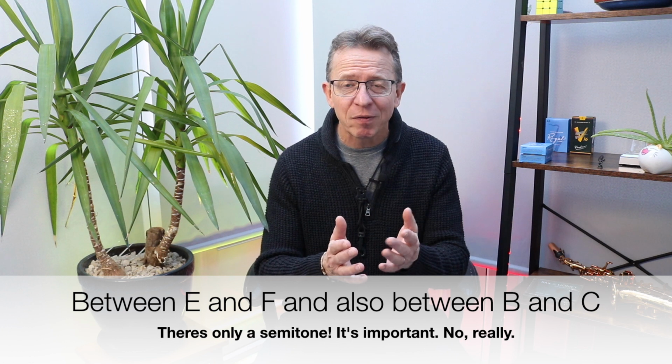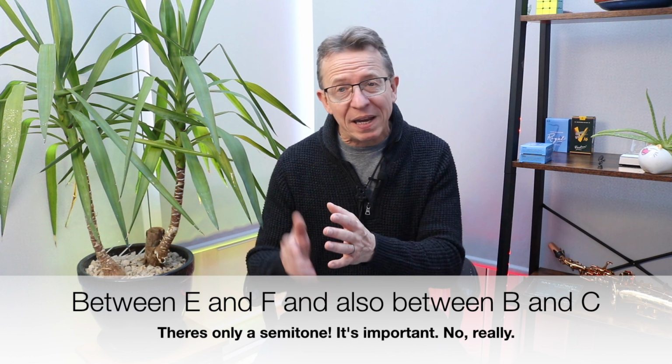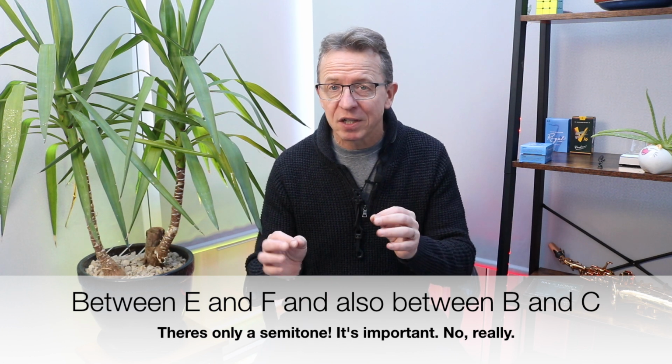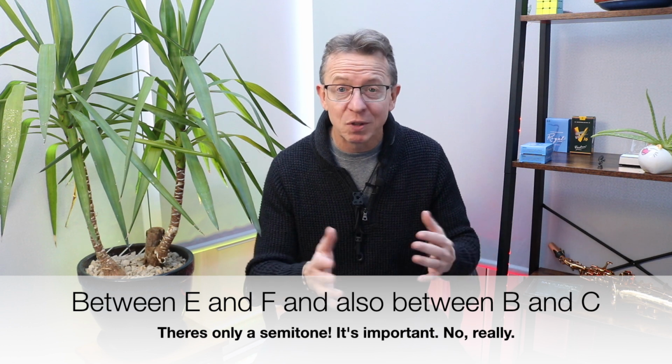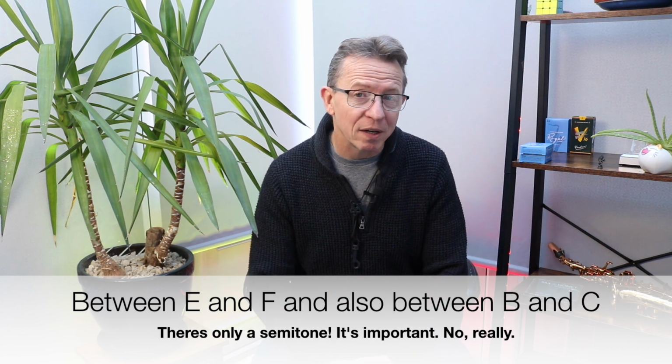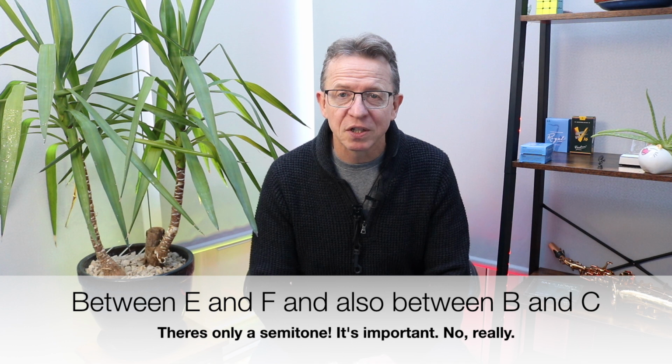Okay, so now hopefully you understand all of the gaps between the notes, all of the intervals and where they lie. What's massively significant is that between E and F and between B and C, there's only a semitone, whereas between every other white note on a piano, there's always a tone.